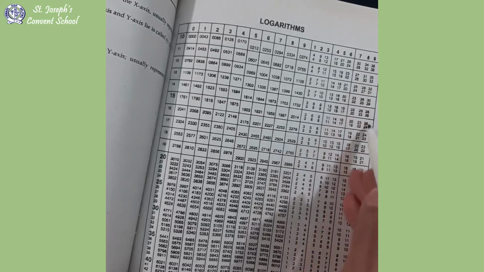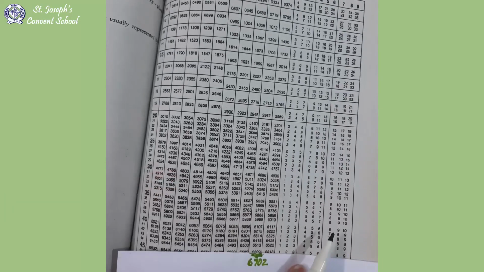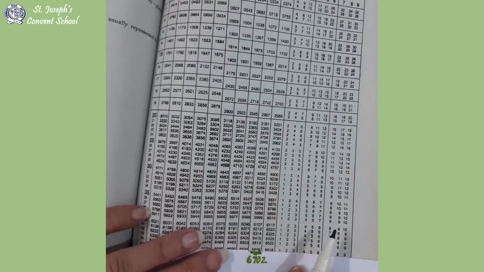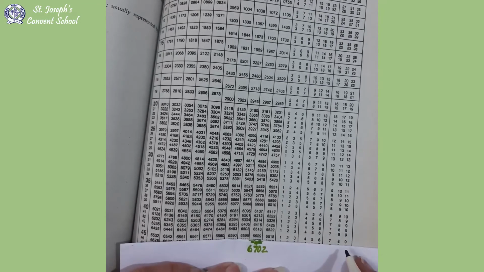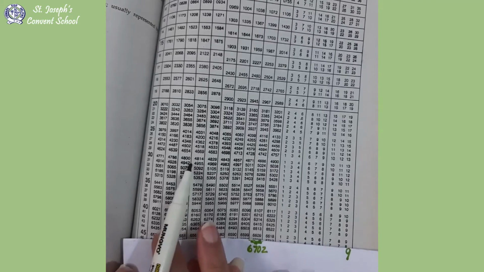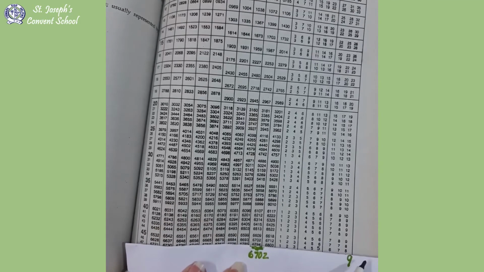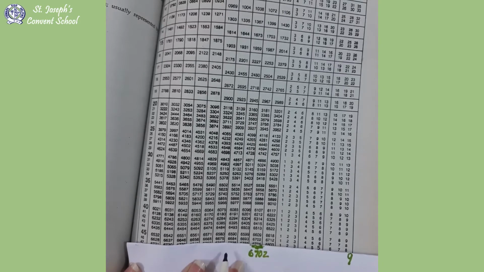Again you will check the intersection of 46 and 9. Column 9 is the last column here. So this value is the intersection of 46 and 9. In the same row we have checked 46, and column 8 is 6702, the intersection of 46 and 8.